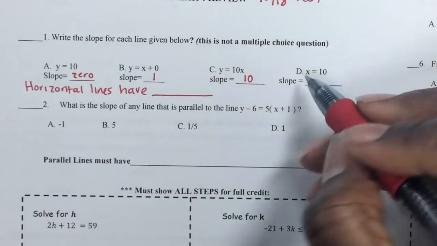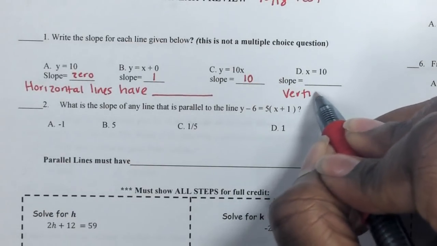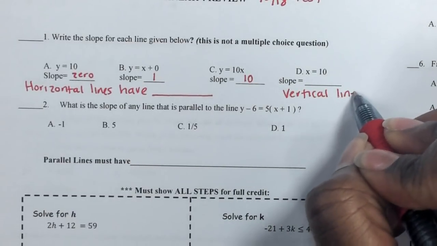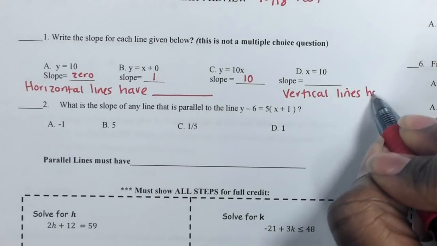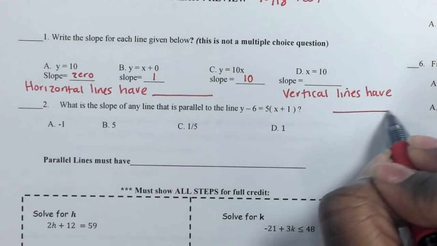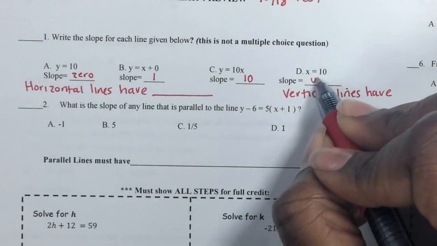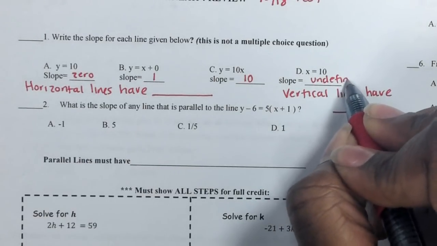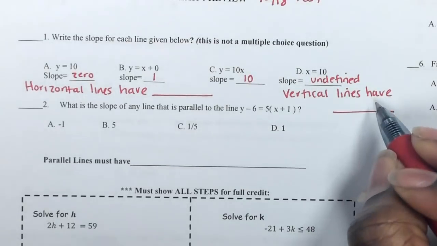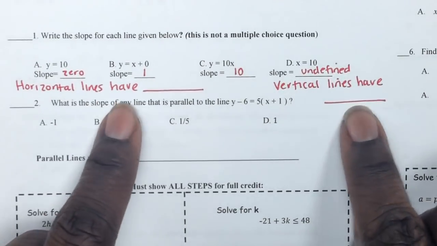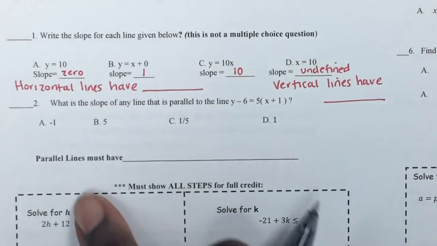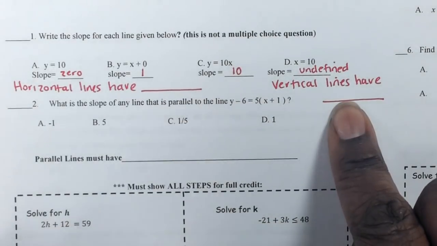This one right here is another one of those weird ones. It's talking about vertical lines. Please write this down for your notes too. Vertical lines have blank. What type of slopes do vertical lines have? They have undefined slopes. So please write these two things down for your note taking for your extra credit. And make sure you fill in the blank.